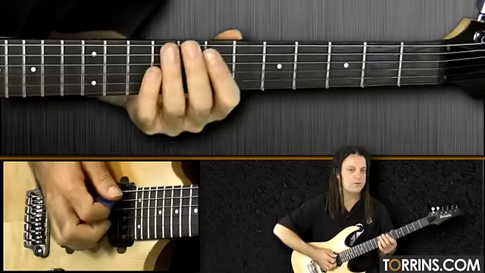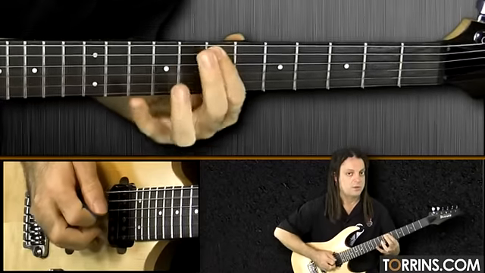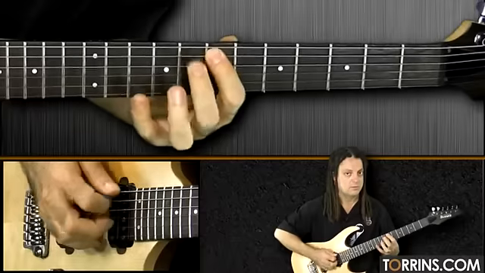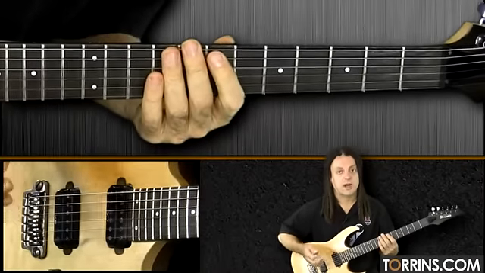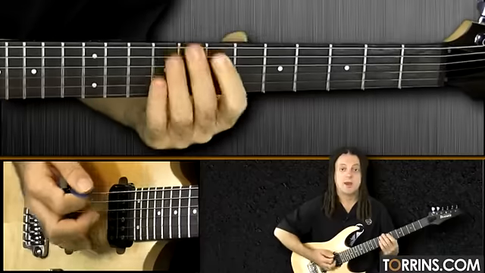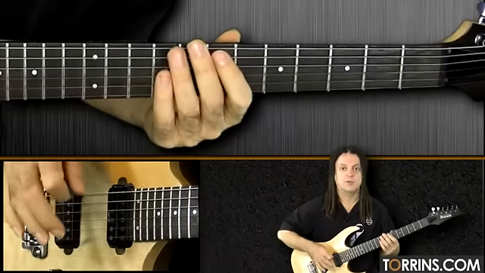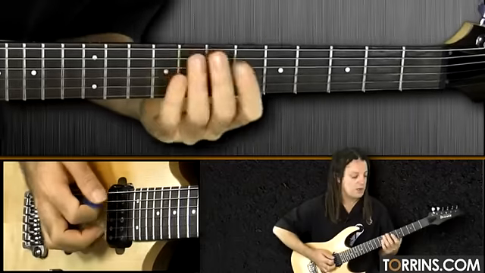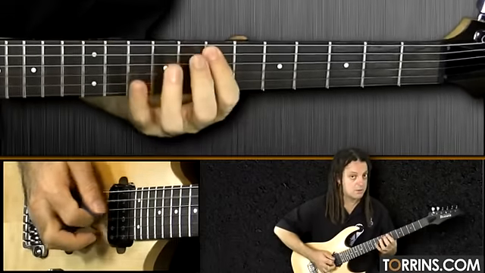So the Phrygian mode has a half step between the root and the second note. This is also called a minor second interval. You may have heard that term before. And that minor second interval is actually the interval that differentiates it from Aeolian, or the E minor scale. Here's the E minor scale that you probably already know.